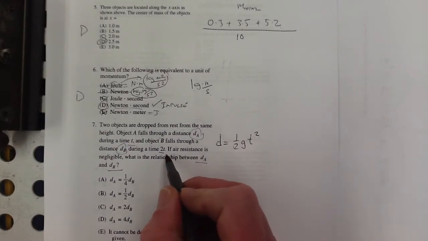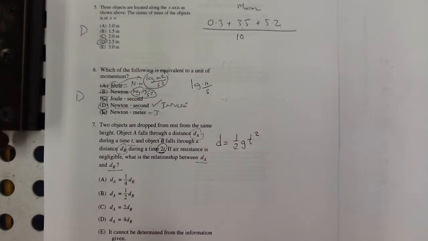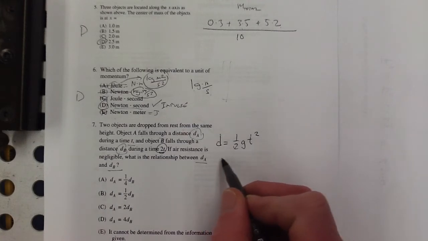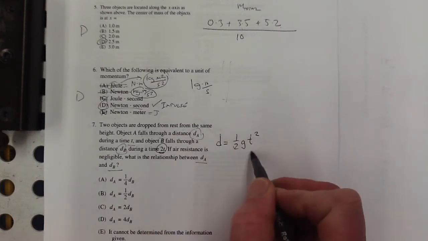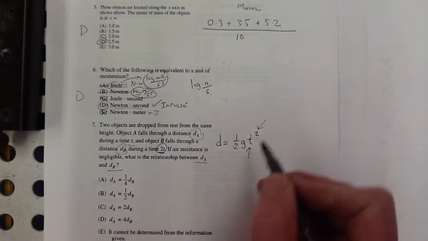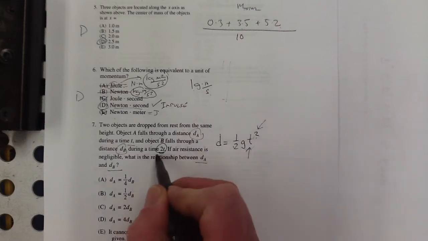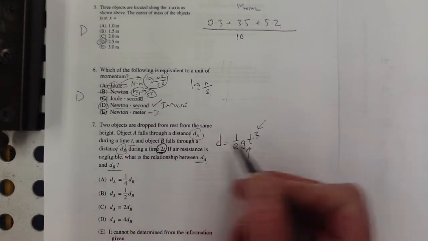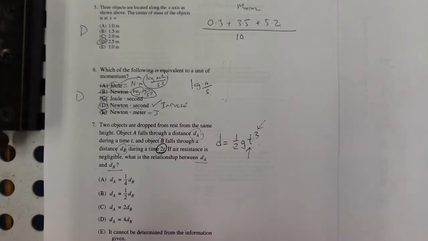So what happens if you double the time? If you double the time, then you're going to quadruple the distance because the time is getting squared. Whatever you do to the time, that effect is going to get squared. If you triple the time, that's going to increase this by a factor of 9.